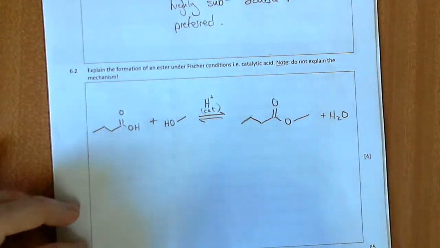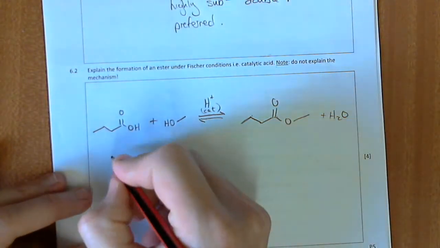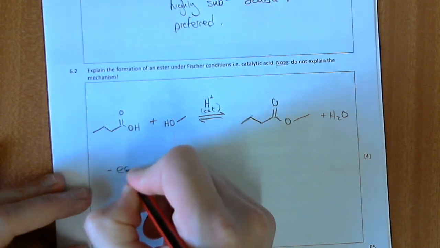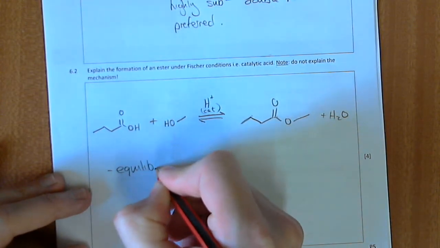In this case, there's not a lot to explain, other than you should mention that it's an equilibrium.